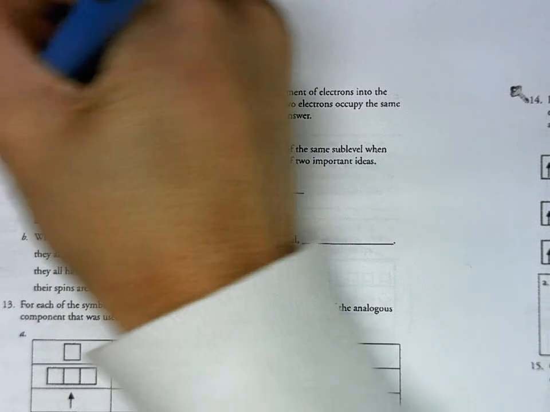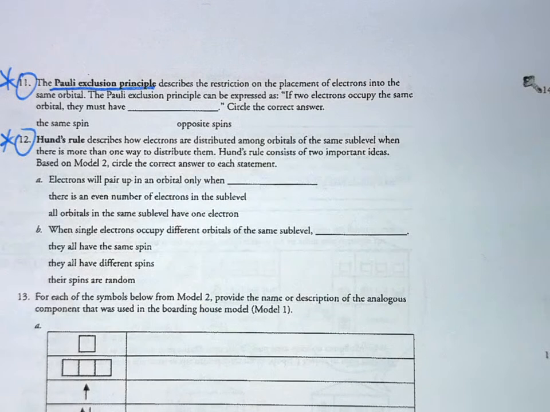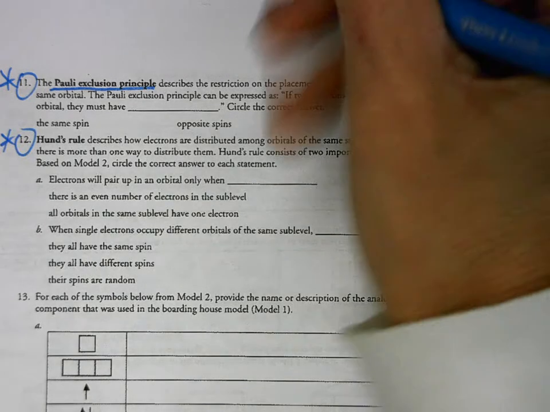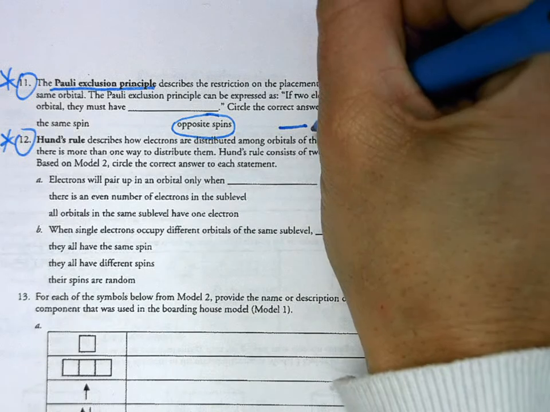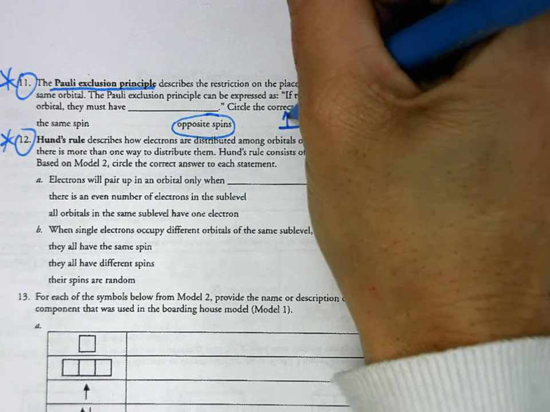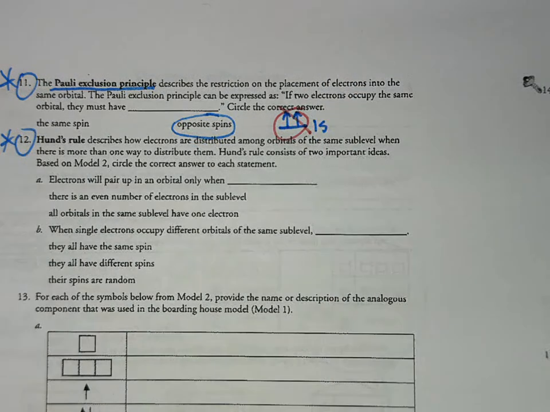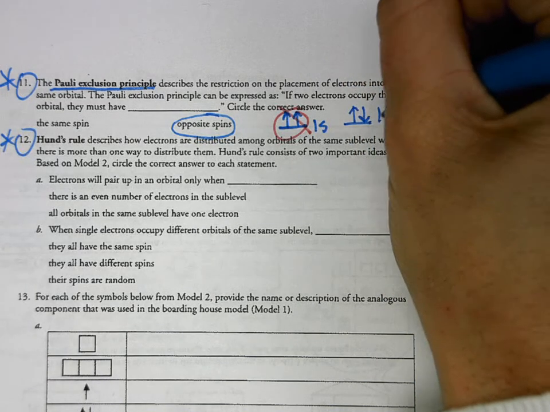All right, two more rules and then we're done. Numbers 10, 11, 12 are super important. That second rule is Pauli exclusion. It describes the restriction on the placement of electrons into the same orbital. The Pauli exclusion principle can be expressed as: if two electrons occupy the same orbital, they need to have opposite spins. Meaning, when you fill the 1s, you cannot fill them with both arrows going up. Not good. It should look like one arrow up and one arrow down for the 1s. That's the correct way.